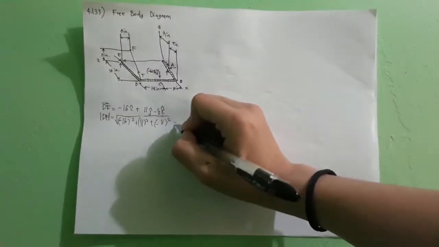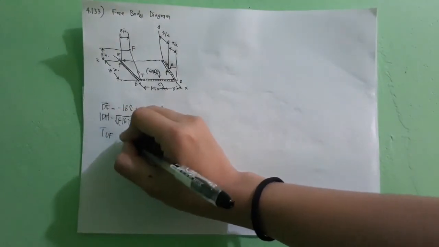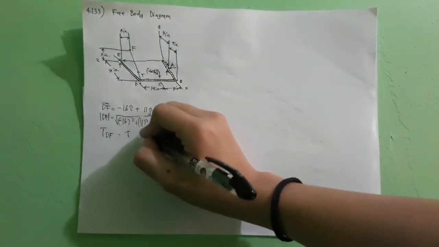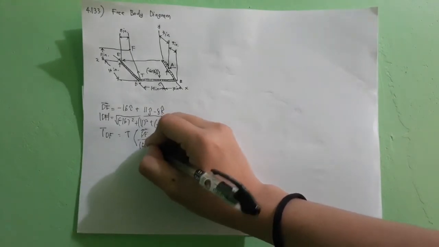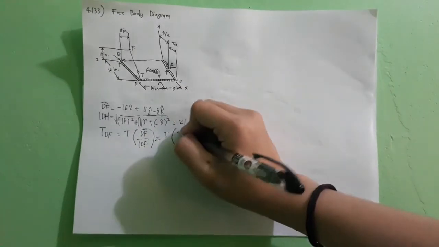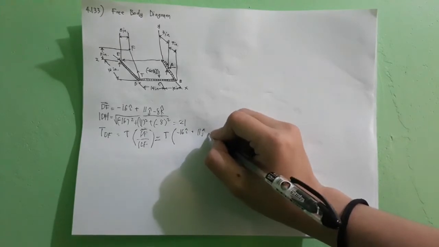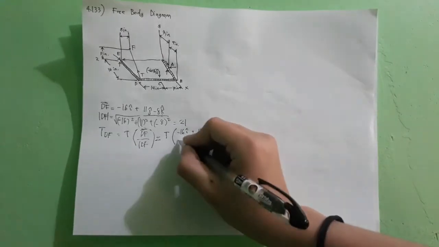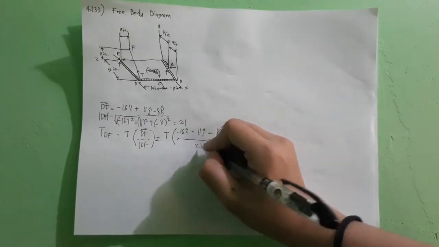So it equals 21. Then the unit vector of DF, T times DF over the magnitude of DF, equals T times negative 16i plus 11j minus 8k hat over the magnitude, which is 21.